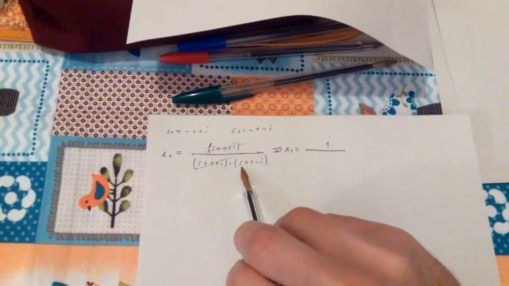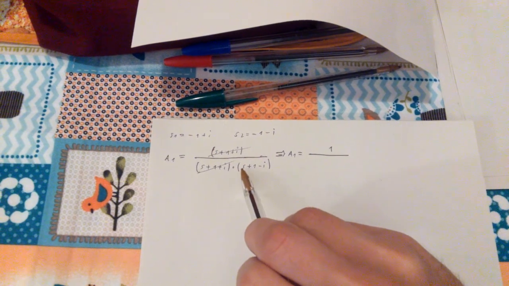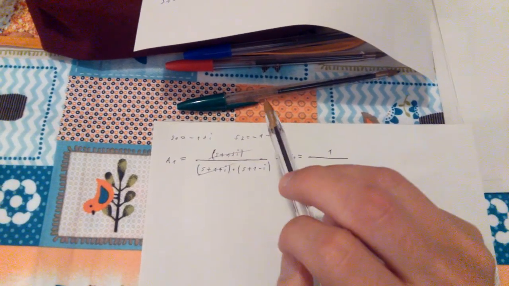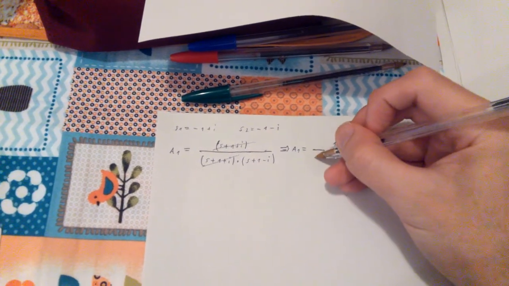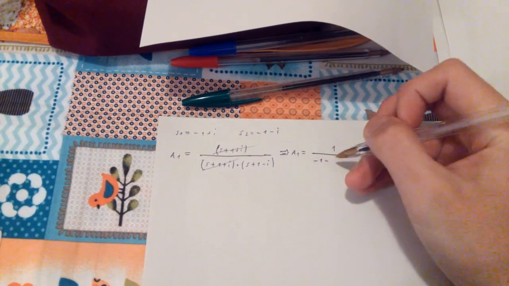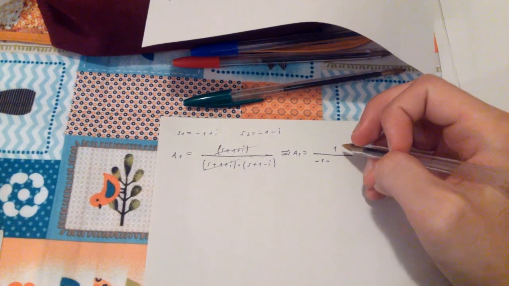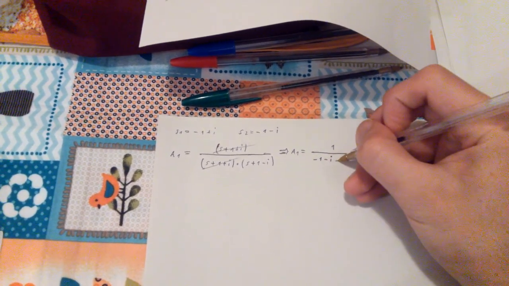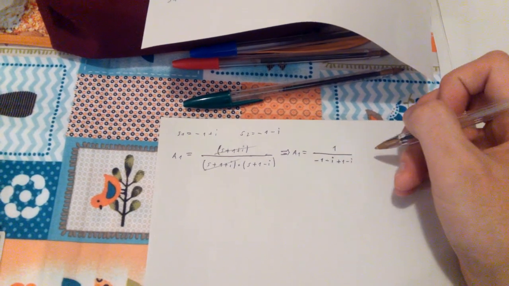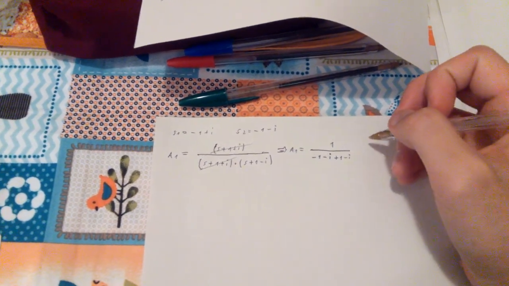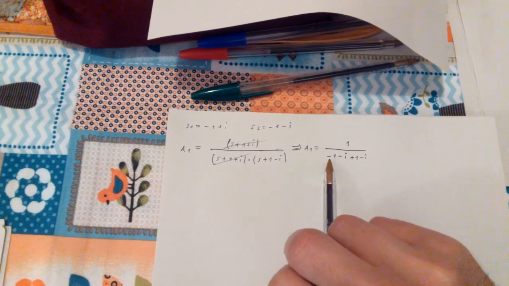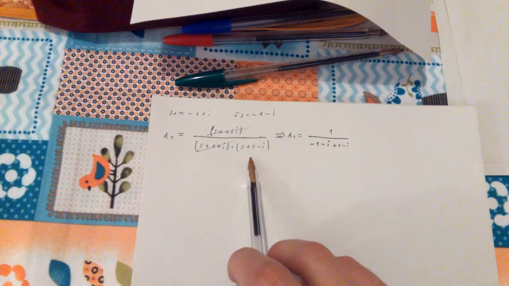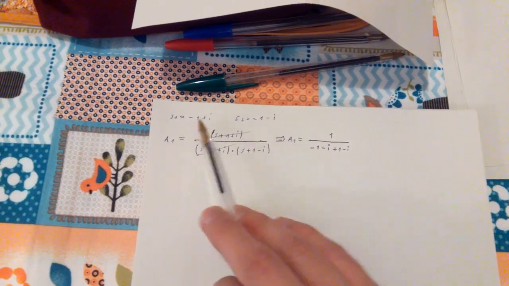I will have that A1 is equal to 1, and then we substitute the value of s. I'm sorry, we substitute with s2, not with s1.